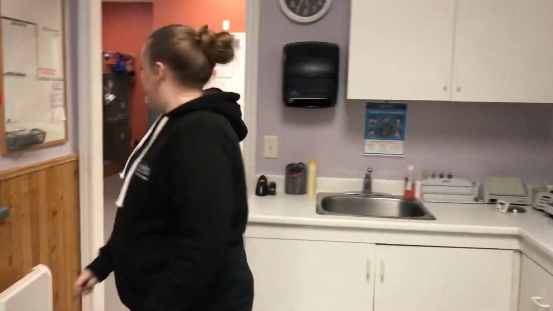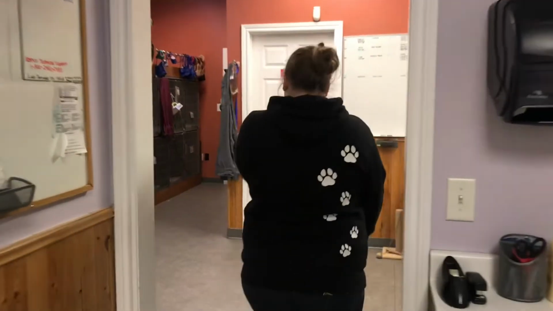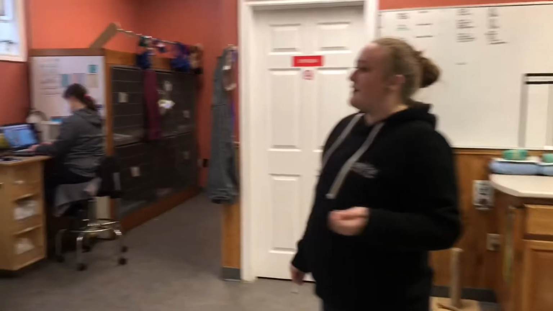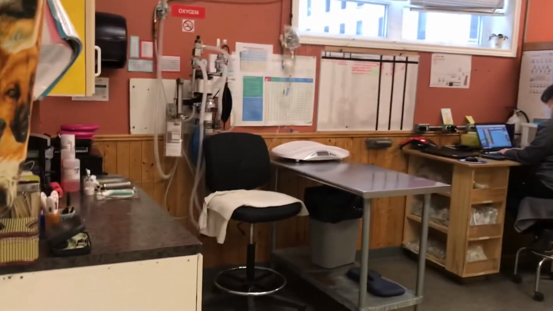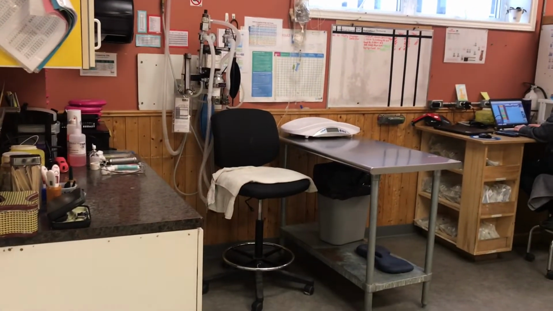Okay, so next we're going to move into our treatment area. So this is where we do most of our treatments. It's where we prep for surgery, do nail trims, all of that good stuff.